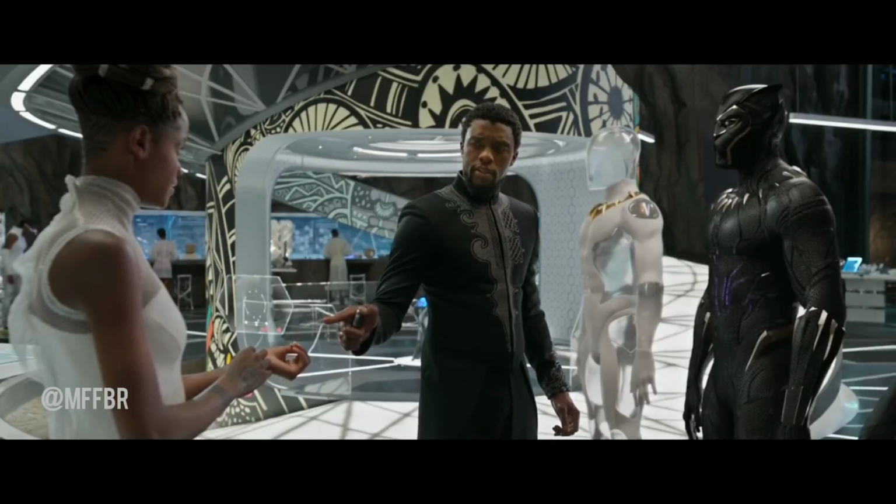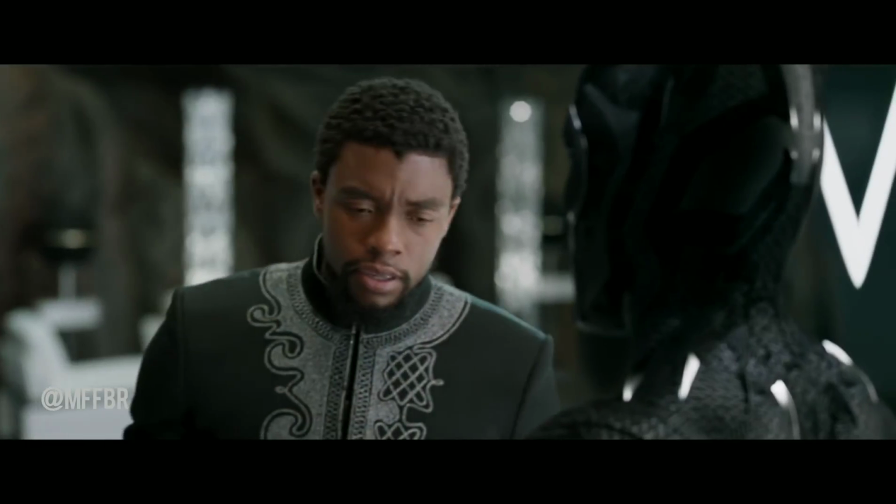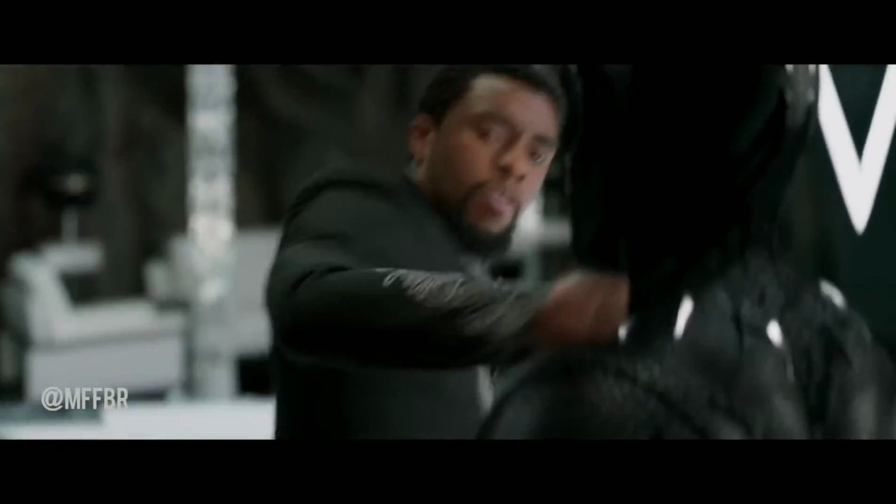So we needed to show both how that suit and how that energy was powering up the suit and emerging, and then actually how that was expanding outwards.